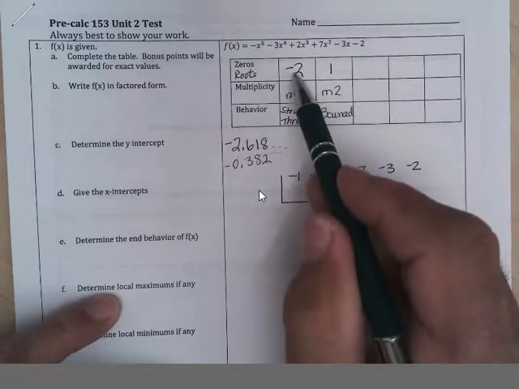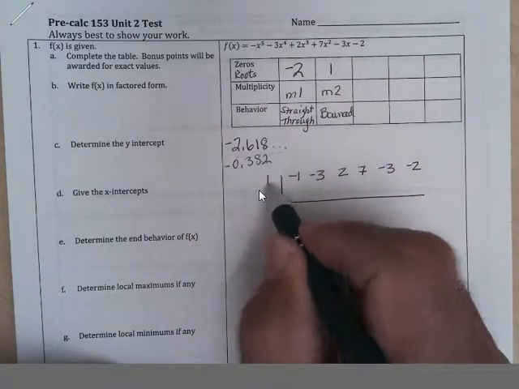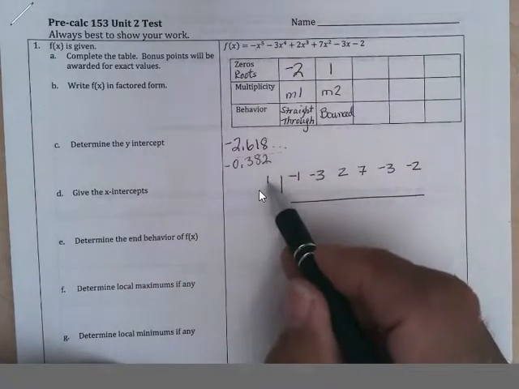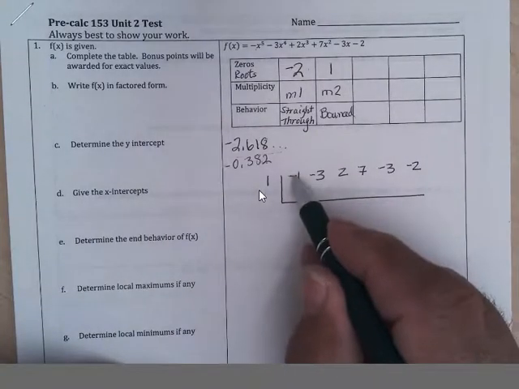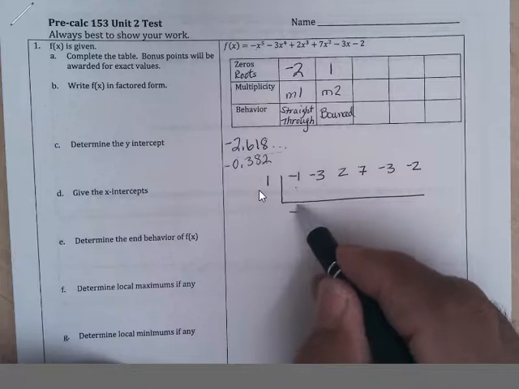And I can start with the -2. I like the ones better, so I'm going to use 1. I'm going to do it twice. Here's the first time. -1 plus nothing, so you always add down, and I get -1.